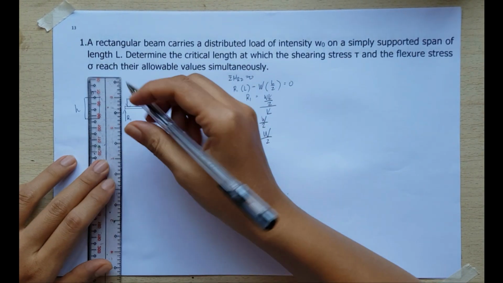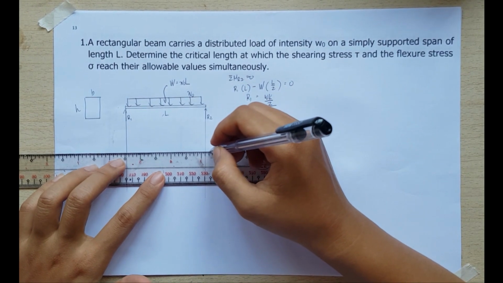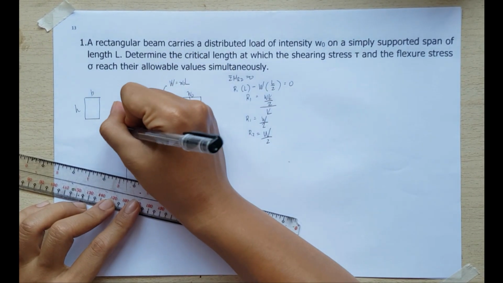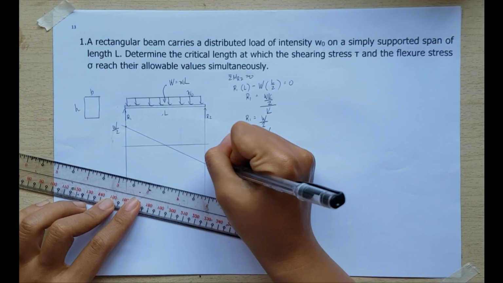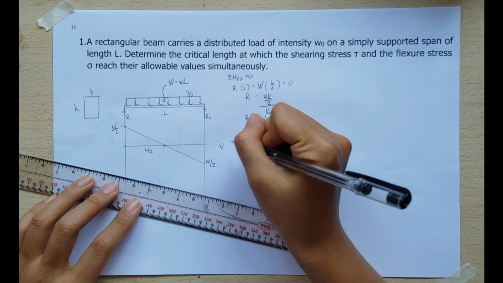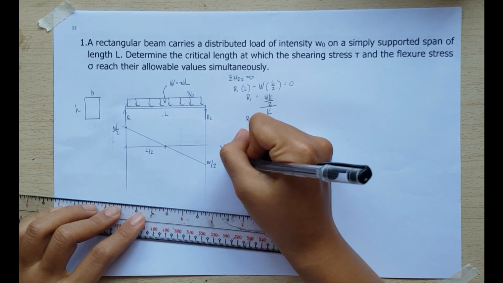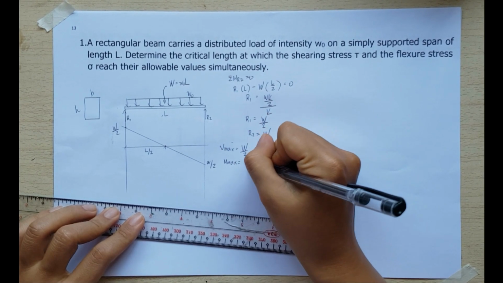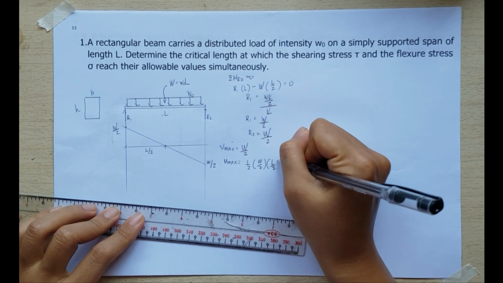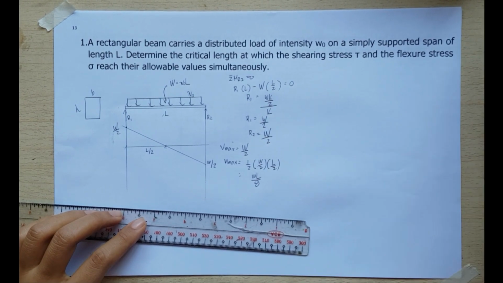So you probably already know what the shear diagram looks like if it is a uniformly distributed load, and it will look like this one. So this is W all over 2, this is W all over 2, and the zero shear will occur at L all over 2. Therefore, the maximum shear here is equal to W all over 2, and then the maximum moment would be equal to 1/2 of W all over 2 multiplied with L all over 2. And it is equal to WL all over 8. So this is its maximum moment.